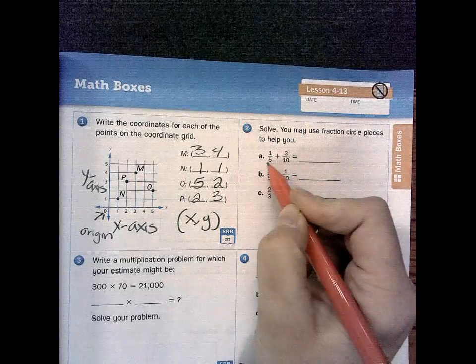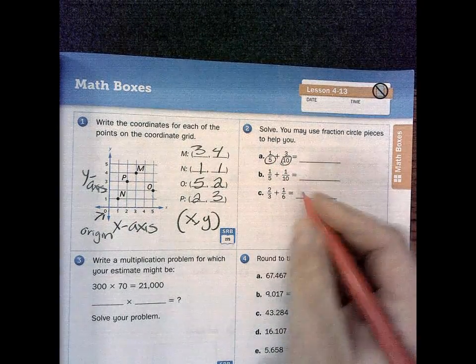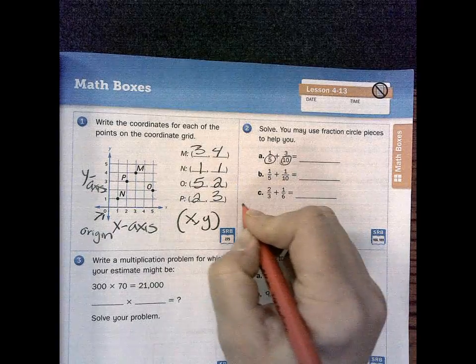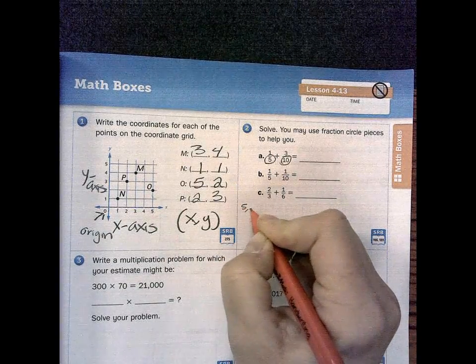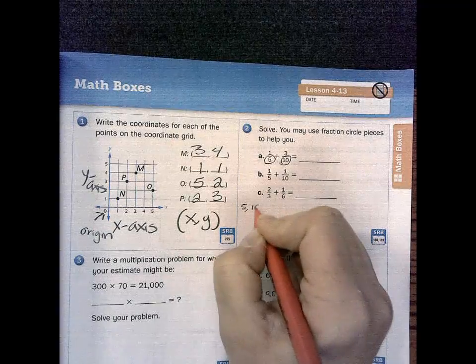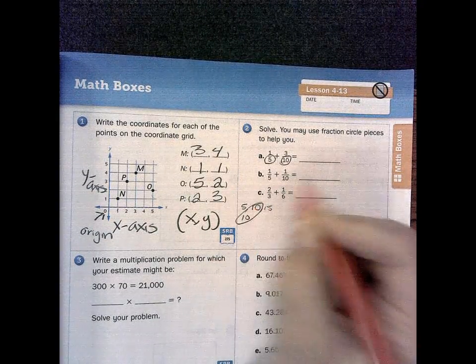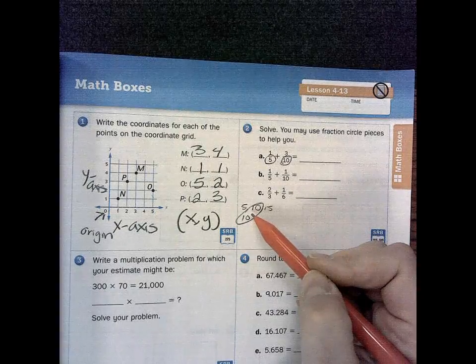Solve and use fraction pieces to help you if needed. You're going to notice that we need to look at our denominator first. Well, those are not the same, so we need to find a common denominator. I'm going to list the multiples of 5 and 10. I stopped pretty soon because I realized that my common denominator is 10.